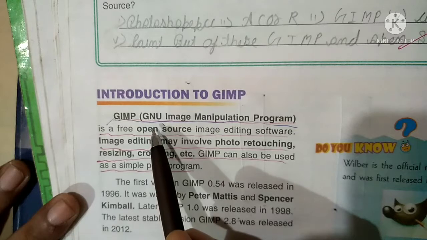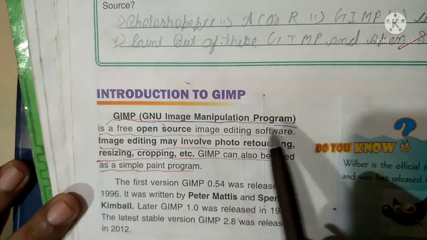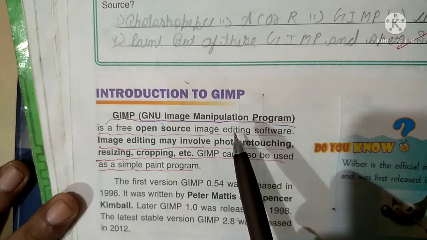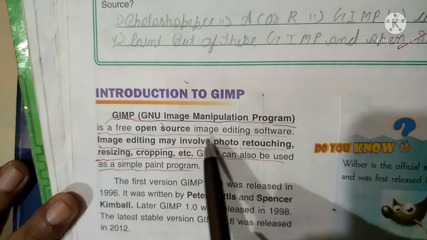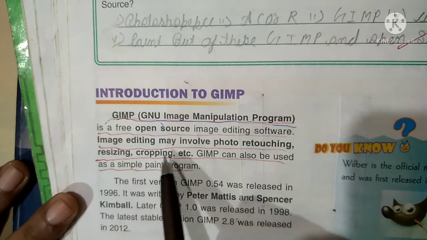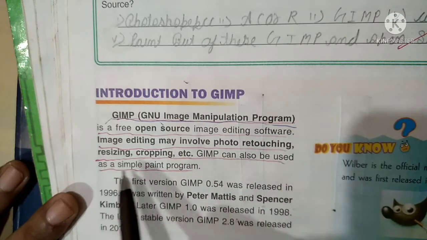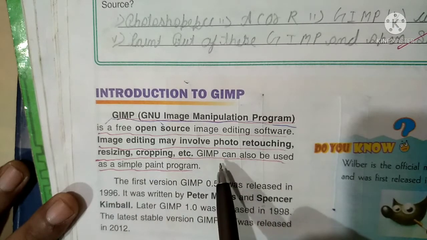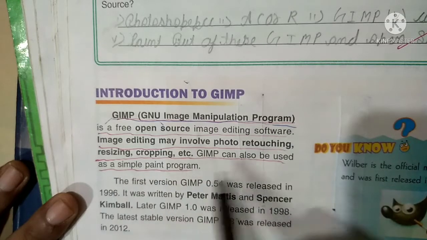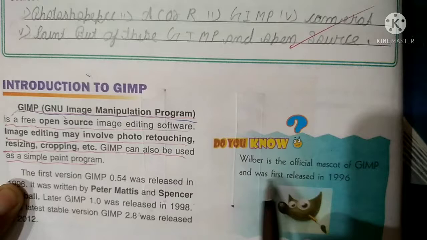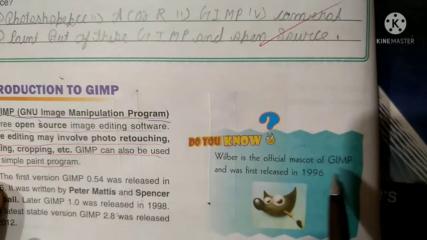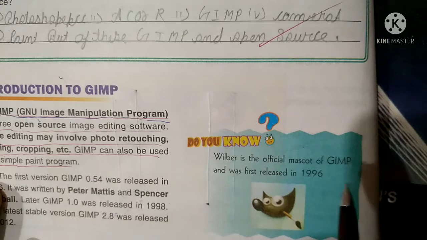Do you know what is GIMP? Very simple thing. GNU Image Manipulation Program. What is manipulation? You know, in simple algebra, how you manipulate in mathematics. It is a free open source image editing software. Image editing may involve photo retouching, resizing, cropping, etc. GIMP can also be used as a simple paint program. Wilbur is the official mascot of GIMP and it was first released in 1996.